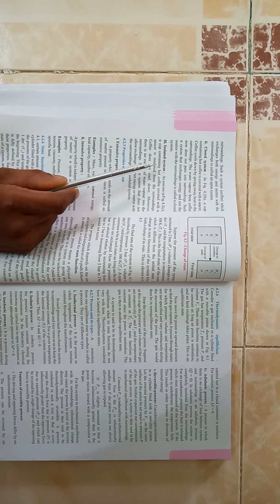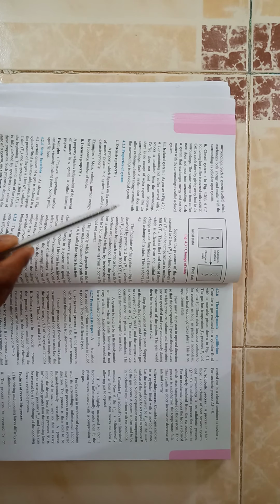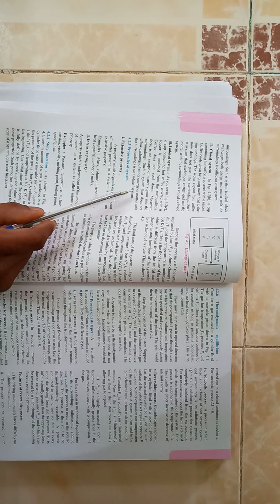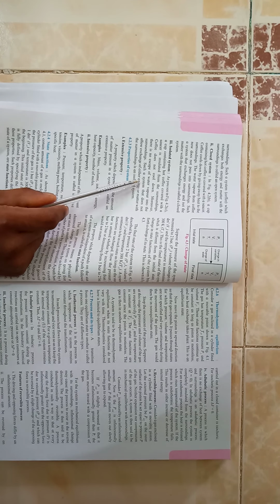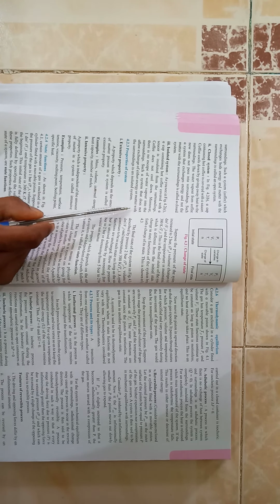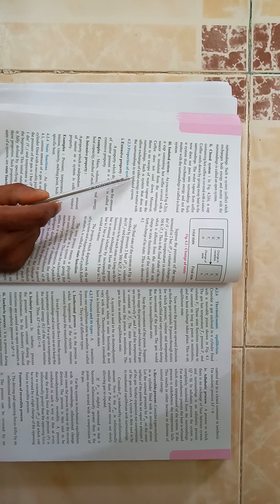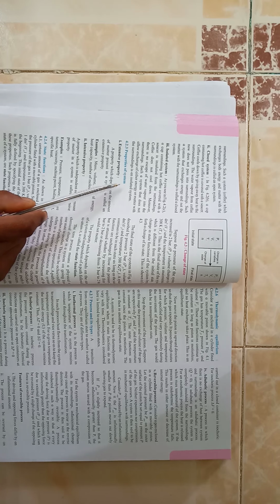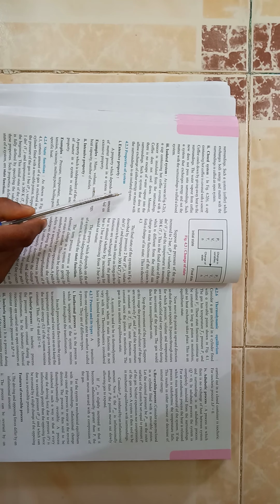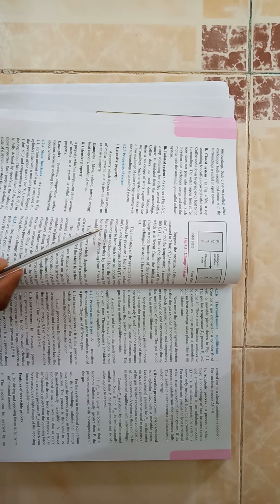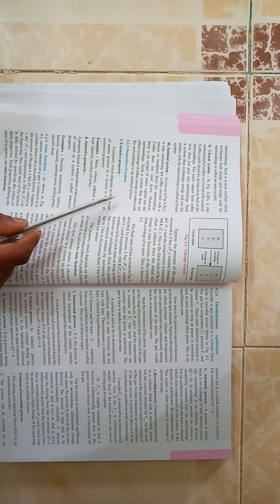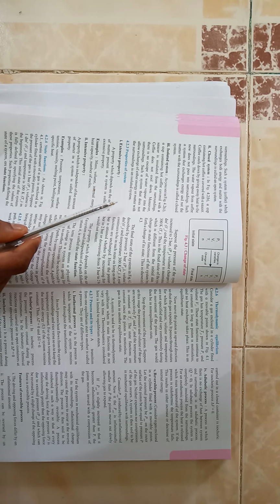See the third system, isolated system. See the definition of that system: a system that does not allow exchange of either energy or matter with the surroundings is an isolated system. Isolated system, that means what? Does not allow exchange of either energy or matter.